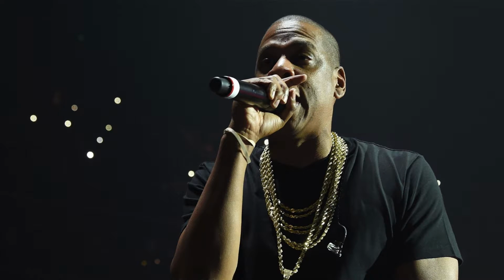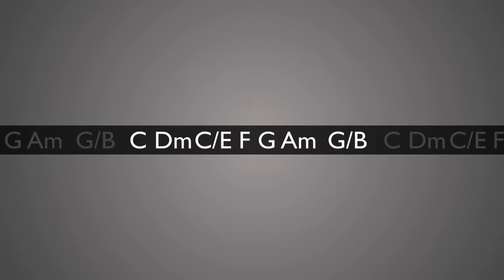Concept 1. Chord scales. Allow me to introduce you to a concept known as a chord scale. We've been using it all along to create our chord progressions. However, we're going to use a modified chord scale for passing chords. Here are the changes. I've exchanged E minor for C over E and B diminished for G over B.